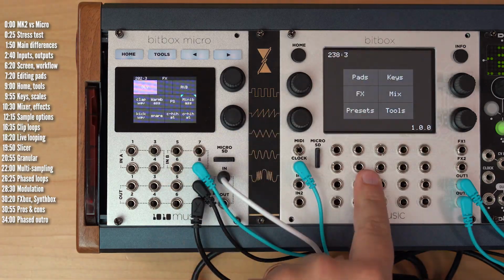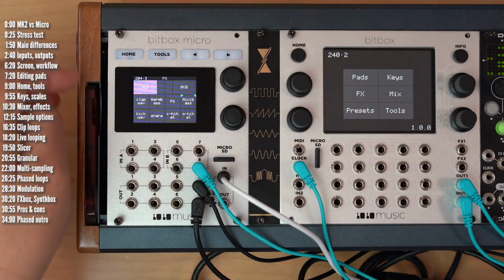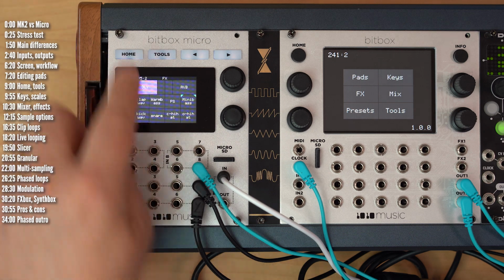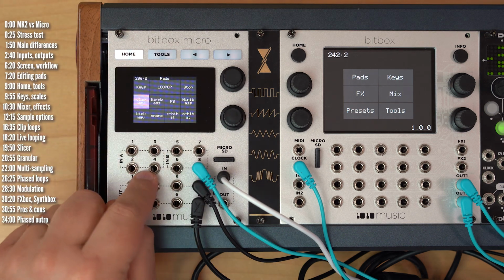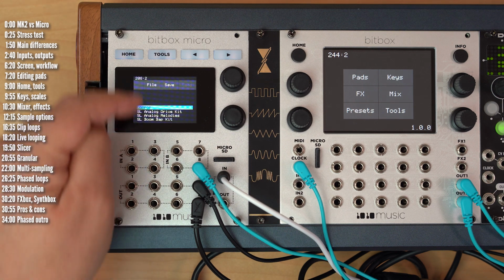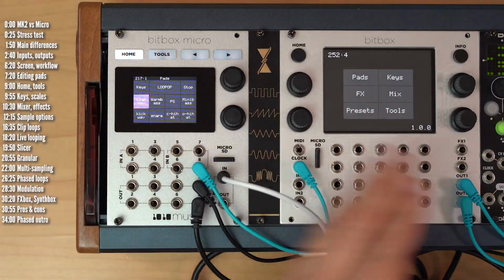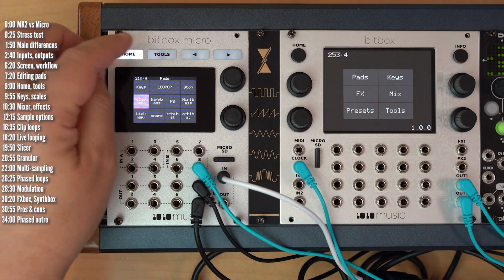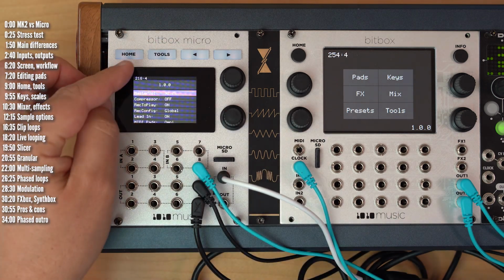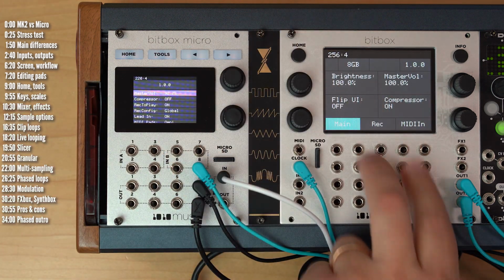This is the main screen on Bitbox, though you'll probably be in the pads view most of the time. This is home on Bitbox Micro. You can see the 8 pads here and have access to loading up additional presets here if you like. Even though it seems like there are 6 options here and fewer options here, it's actually the same on both. If you press Tools, you've got access to overall global parameters. Same parameters as you see here.